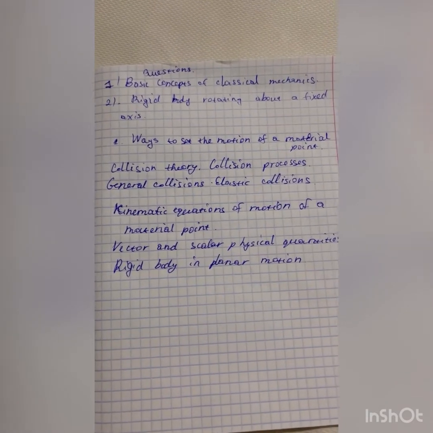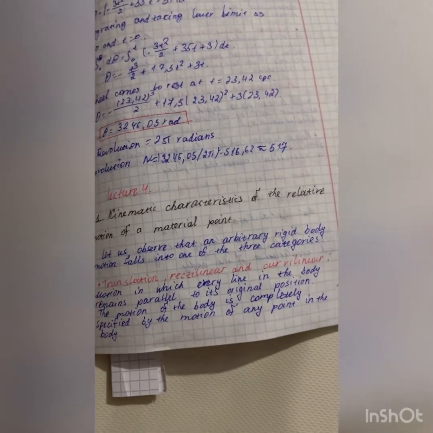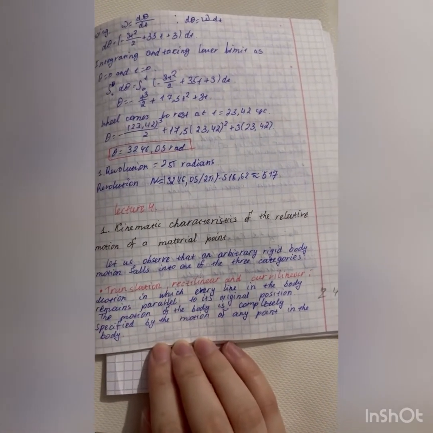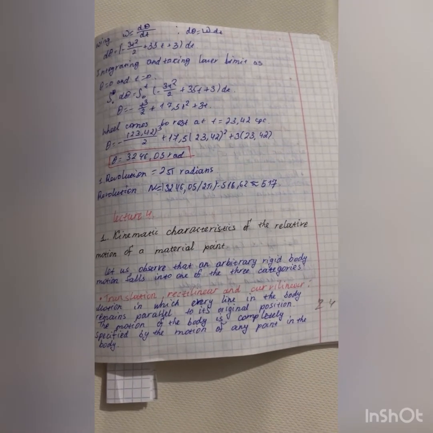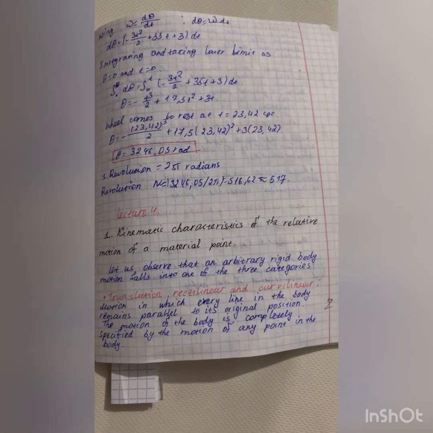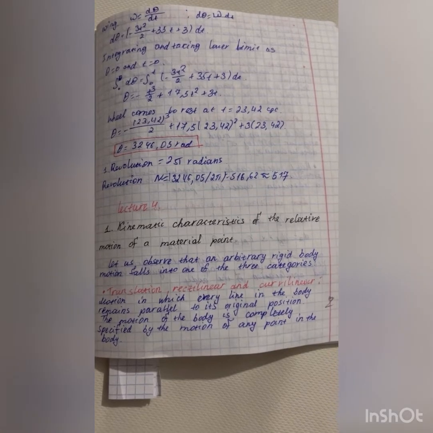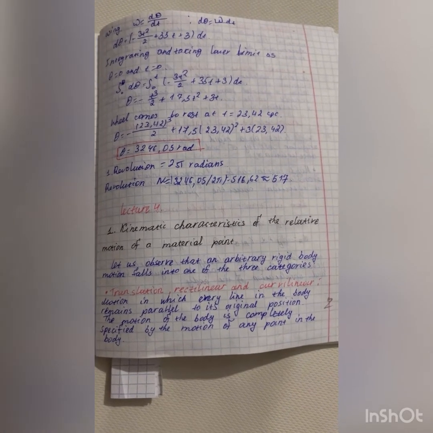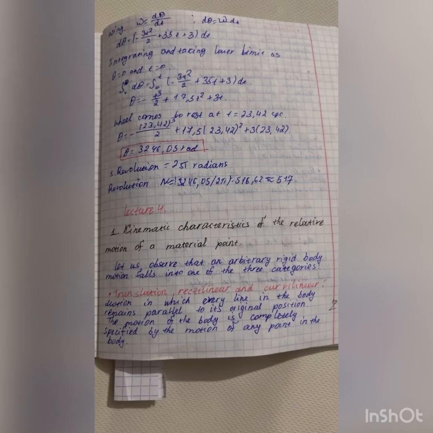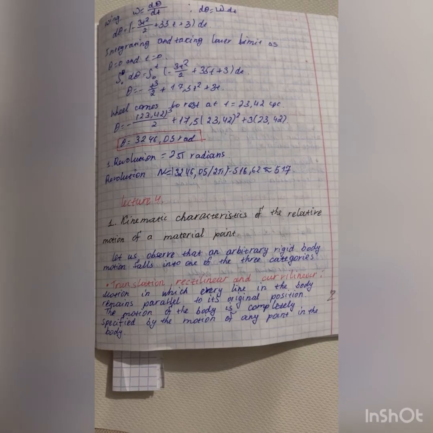Next questions: kinematic equations of motion of a material point, and kinematic characteristics of the relative motion of a material point. Let us observe that an arbitrary rigid body motion falls into one of three categories. The first is translation, rectilinear or curvilinear motion, in which every line in the body remains parallel to its original position. The motion of the body is completely specified by the motion of any point in the body.